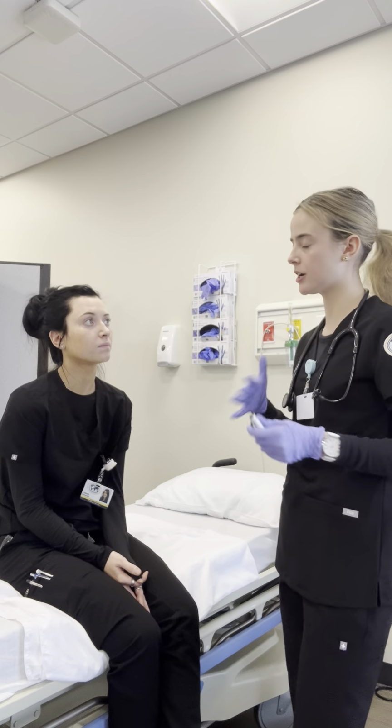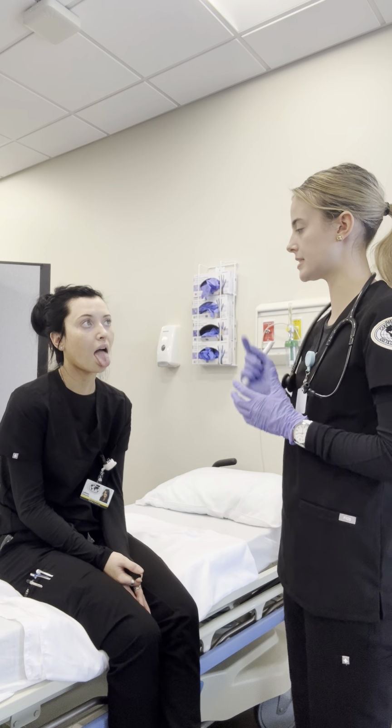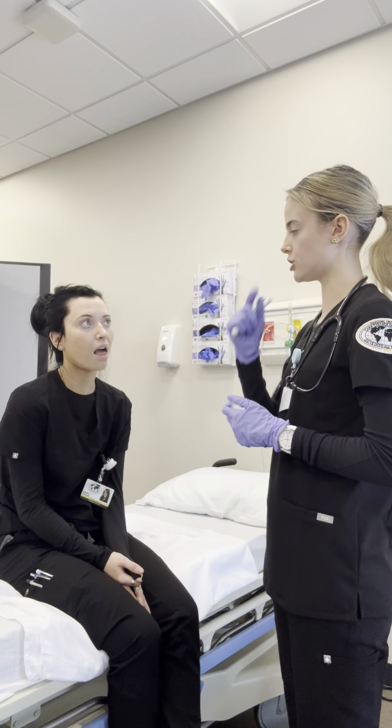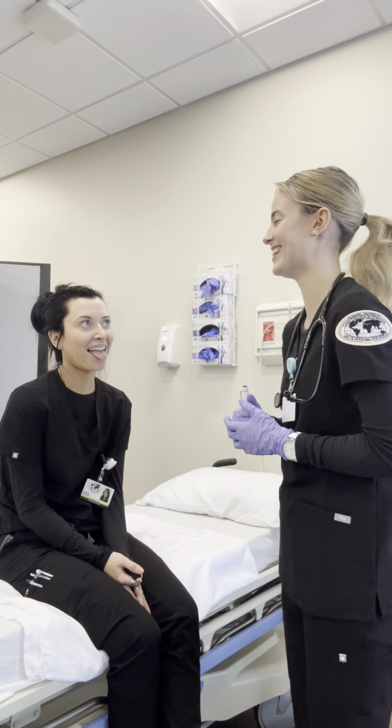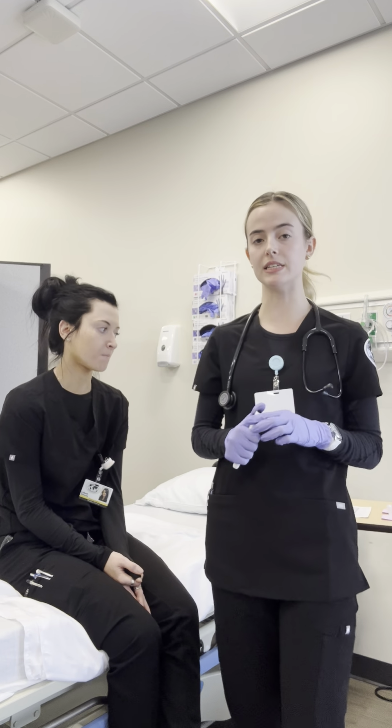While I'm having you do this, I'm going to go ahead and check cranial nerve 12. So I'm going to have you stick out your tongue, move it side to side, touch your nose, touch your chin, and then puff out each one of your cheeks with your tongue. Okay, so cranial nerve 12 is intact.